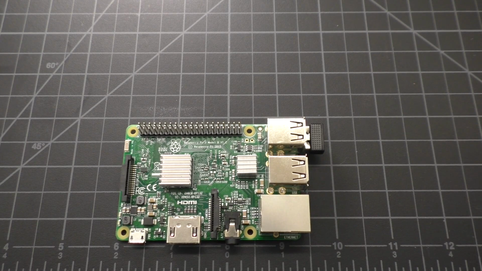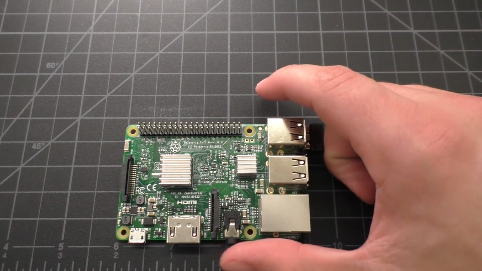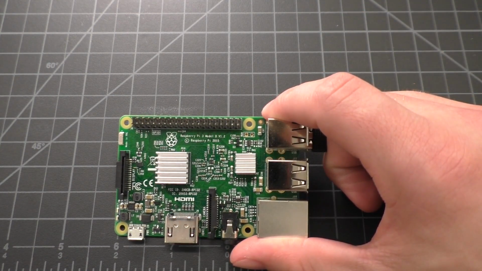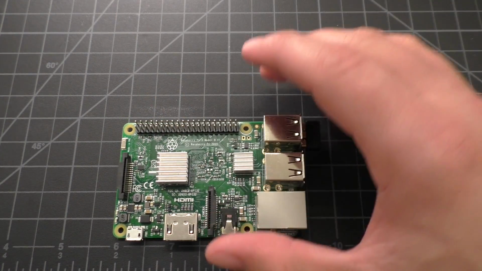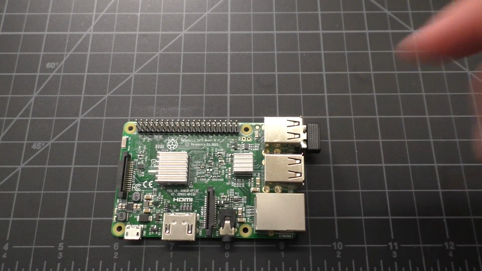Alright, so today I'm going to be messing around with Octoprint on a Raspberry Pi. Now I just want to get this out of the way first. This is not a tutorial. It is more like a vlog video of me attempting to get this set up and working with my printer.